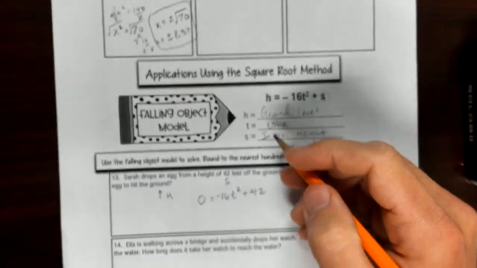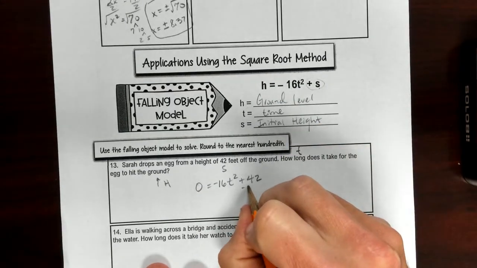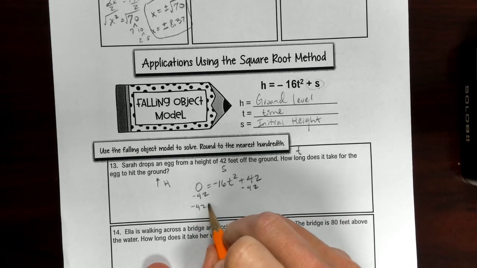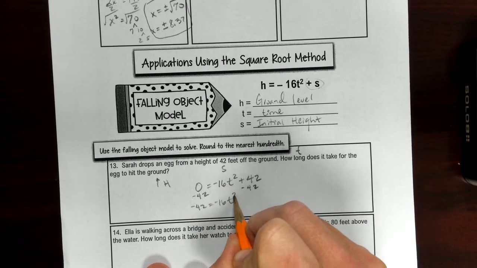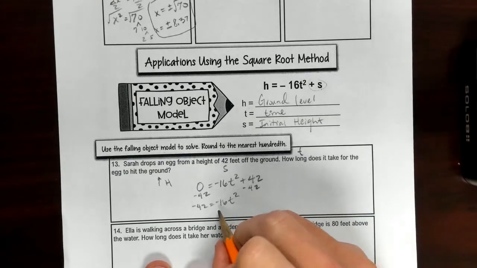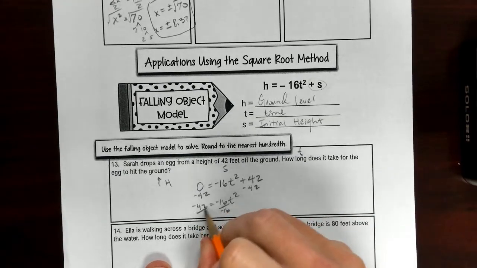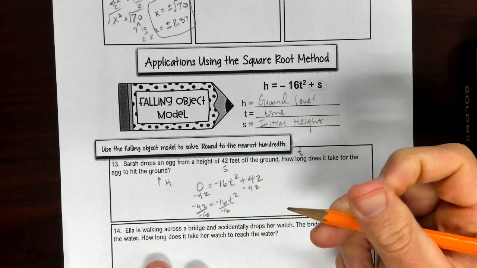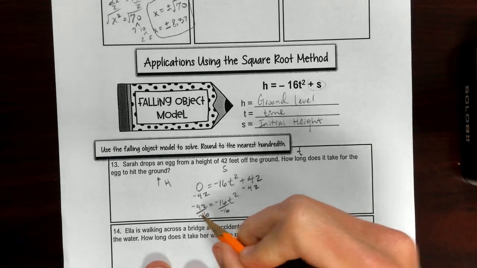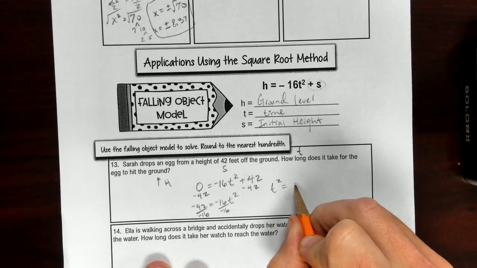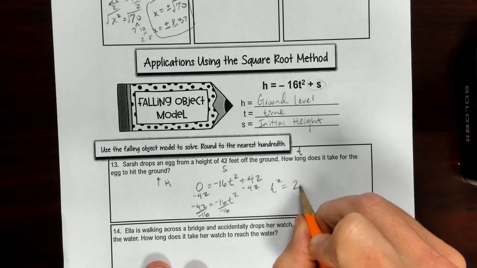We're going to isolate for t squared. So I need to move this 42. Negative 42 equals negative 16t squared. Now I will need to isolate for the t squared, or the x squared. So I'm going to divide by a negative 16. Alright, so those cancel out, and I've got a positive number. So t squared equals, what, 2.625 or something like that?